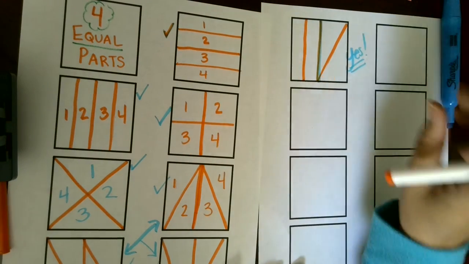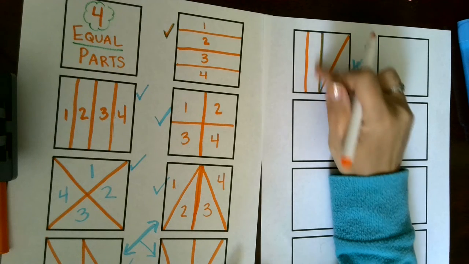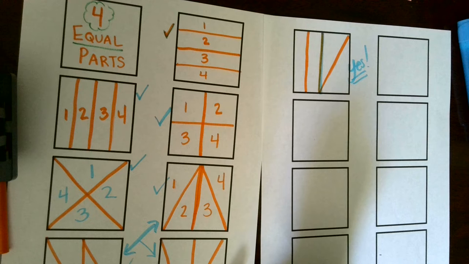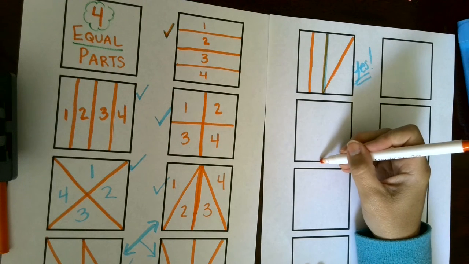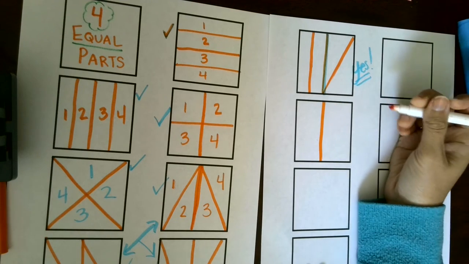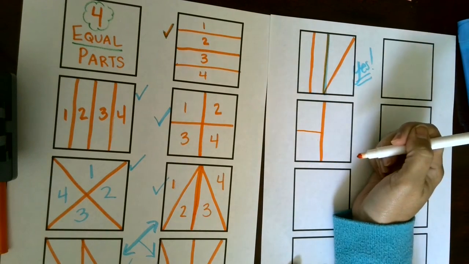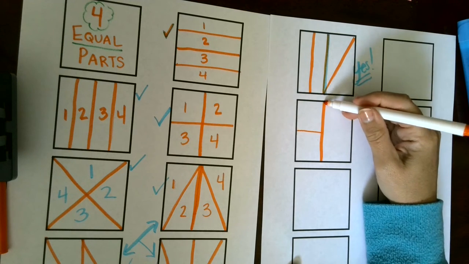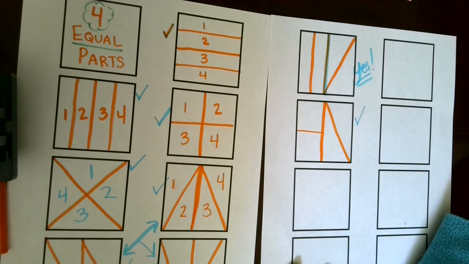So what I want you to do is go ahead and pause your video for a second. Try this yourself. Cut your square in half, and then cut each half in half a different way. Okay, let's see what we come up with. I'm going to cut it in half like this. This time, I'm going to take this half and cut it in half like that. So I have these two pieces. I'm going to take this half then, and I'm going to go like that. That one, checked. That would work.